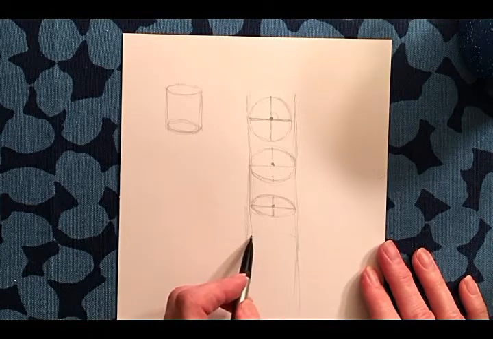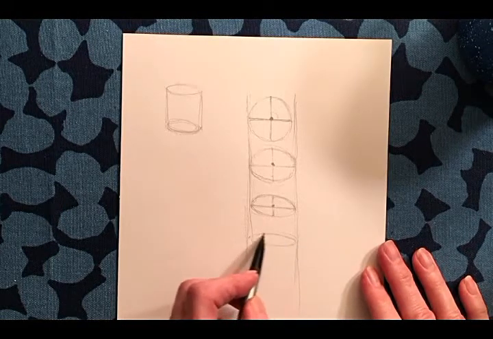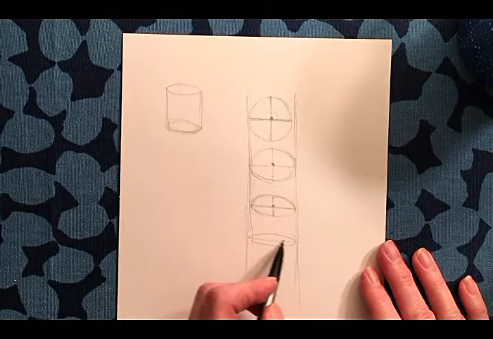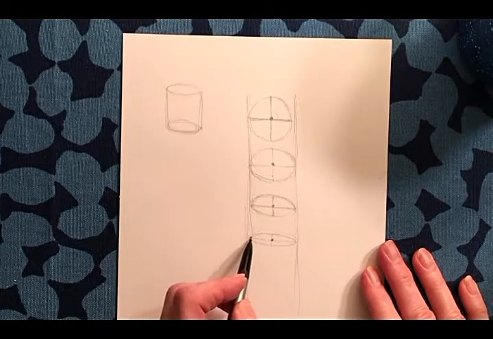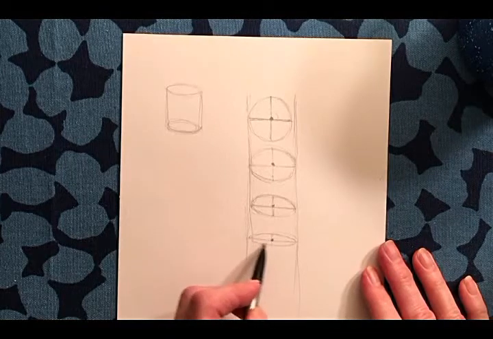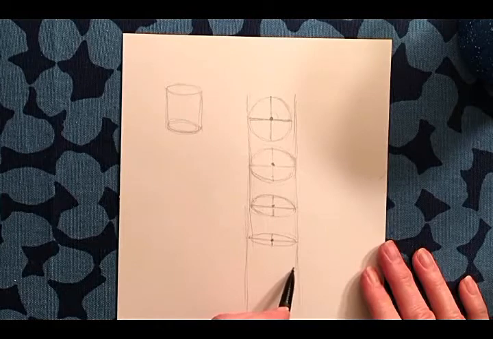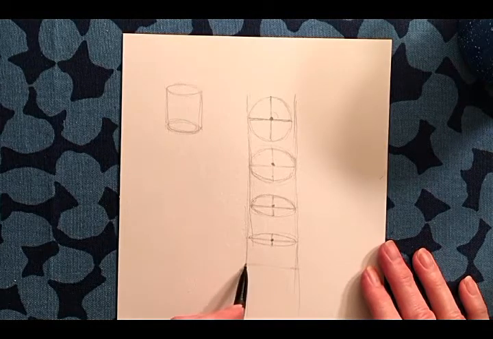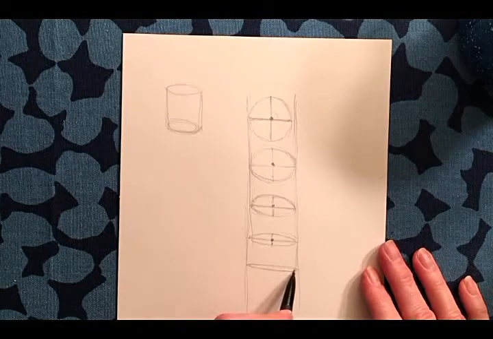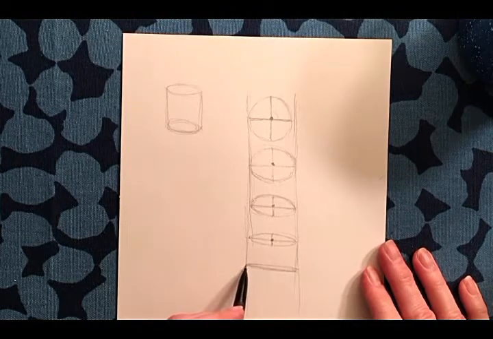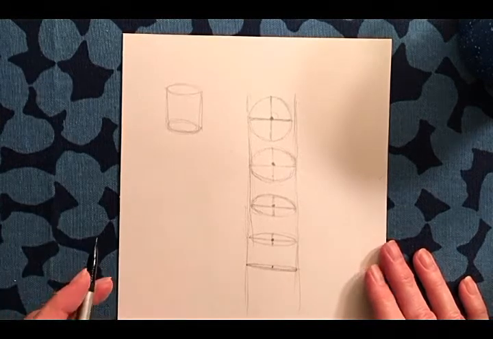Tip it a little bit more. This width is the same. The height is shorter. The center axis remains there. Okay? And then if I am looking straight across, I wouldn't even see this, but this would be the same. The width would be the same. The center axis would be here.